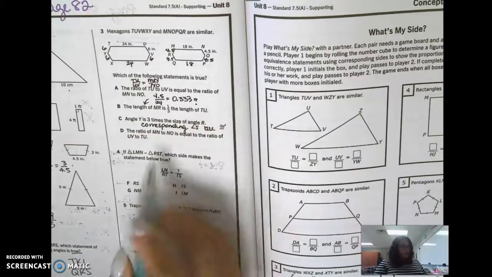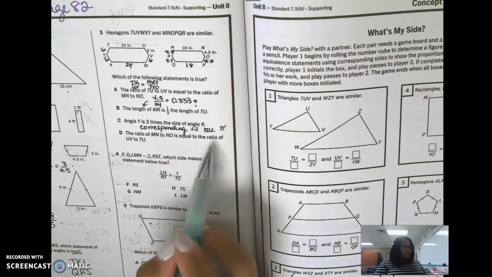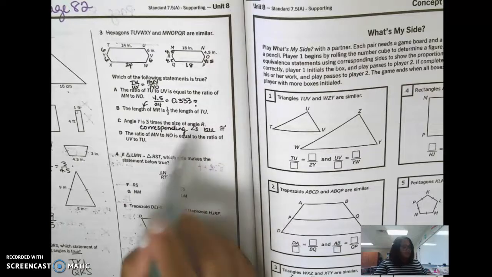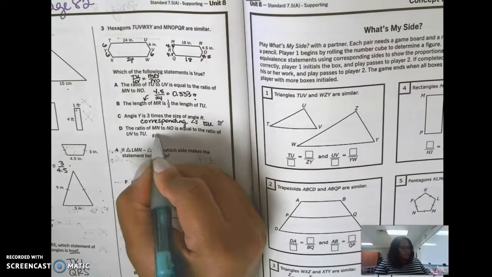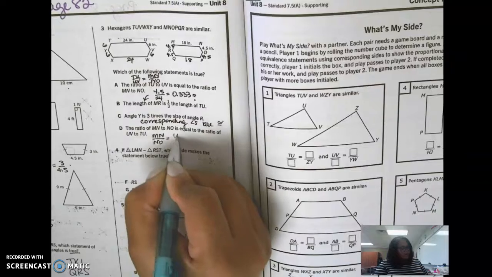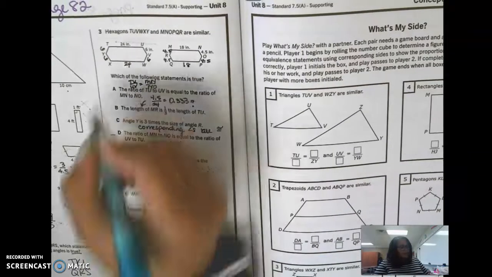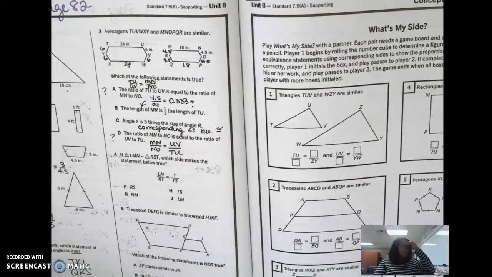Use a little symbol. And the ratio of MN to NO is equal to the ratio of UV to TU. I would look at D and A and how those ratios are set up.